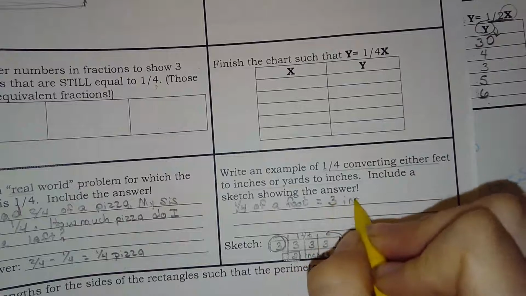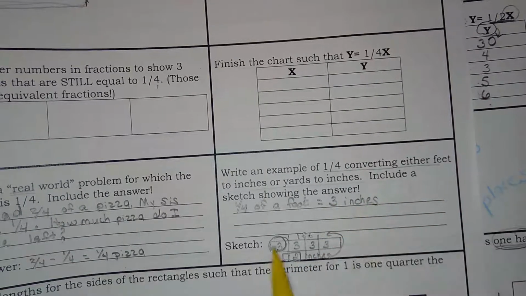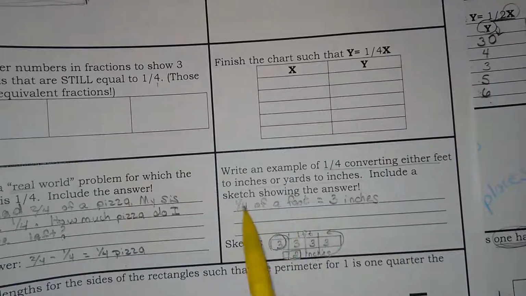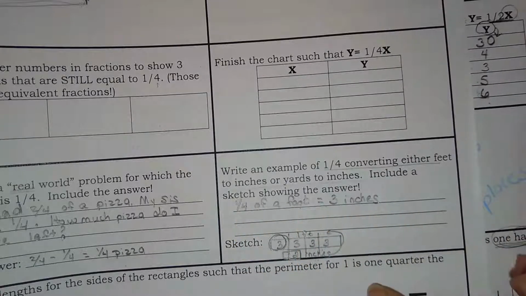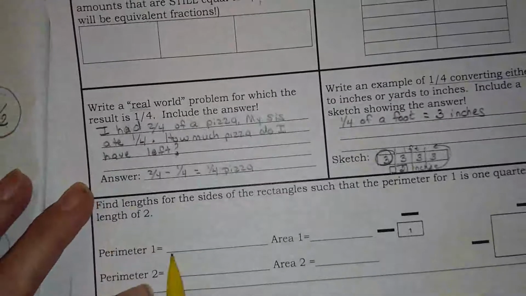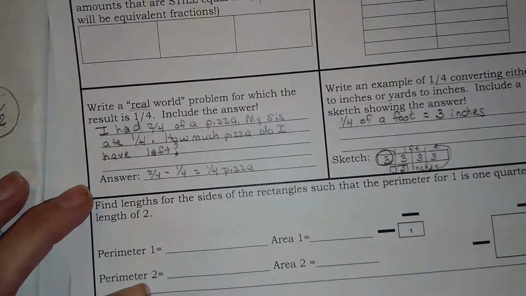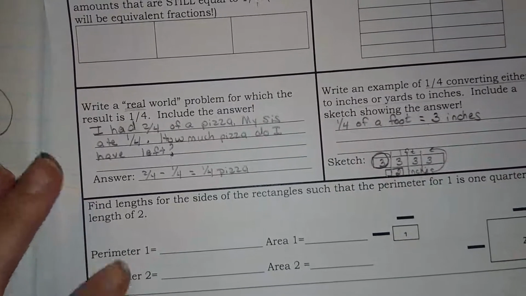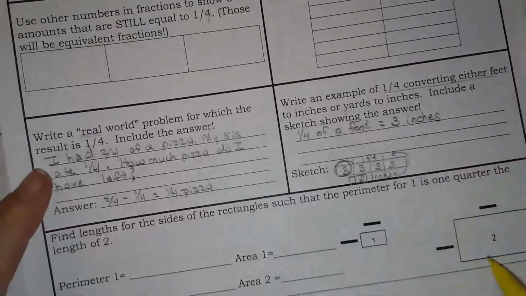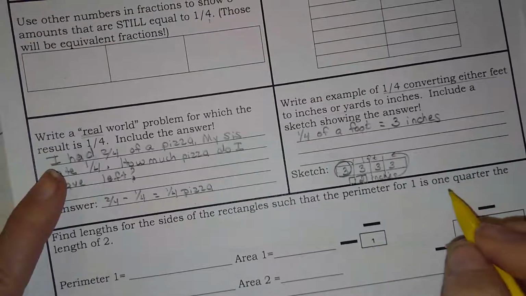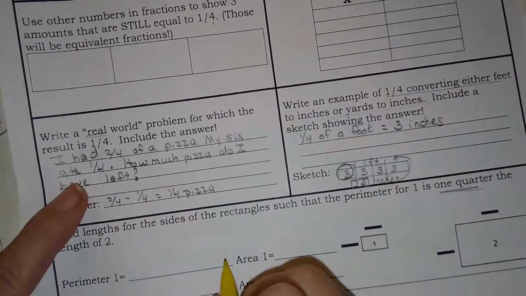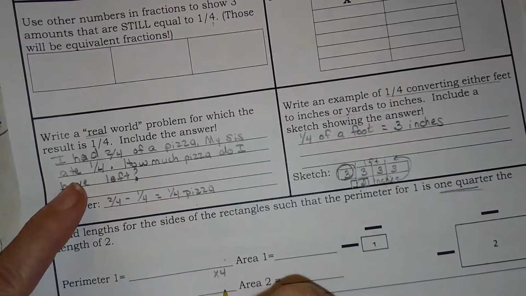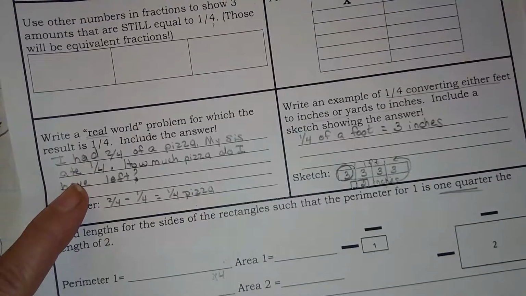3 inches. So you need both this drawing and the 1/4 of a foot equals 3 inches. Perimeter and area. And I need the perimeter of number 2 to be such that number 1 is 1/4 of its size. So whatever I get for number 1 times 4 has to equal number 2.